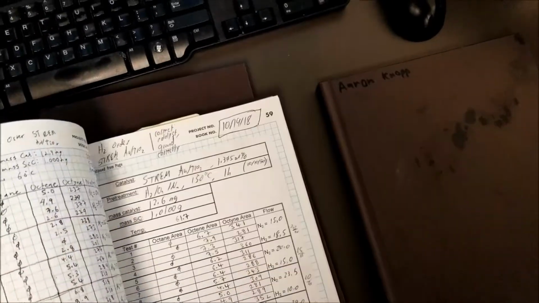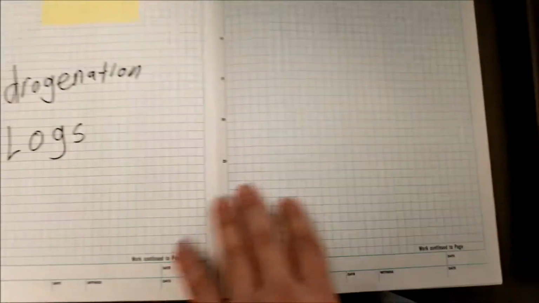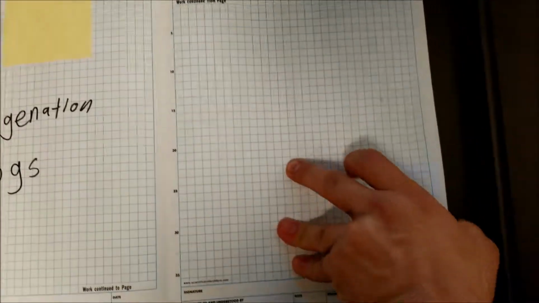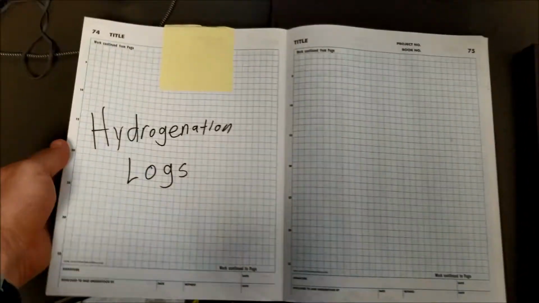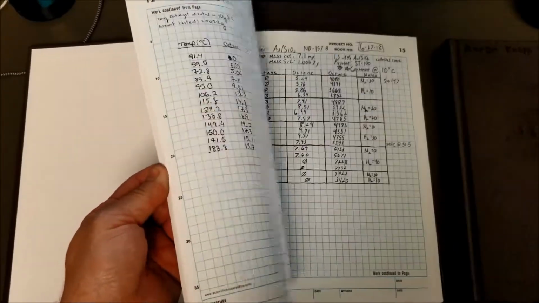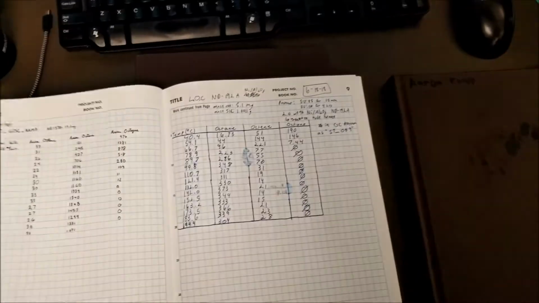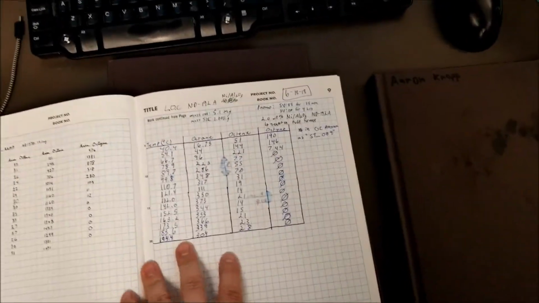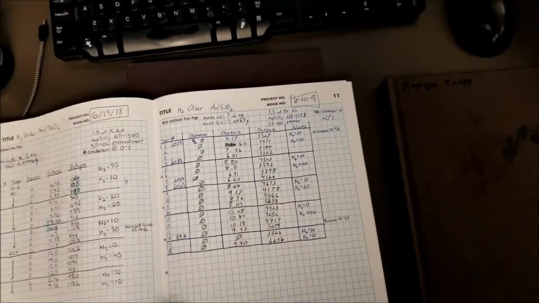So the data starts around page 70. Yeah, there's a Post-it note where the hydrogenation logs start. And we just went to the end of the notebook. And at this point, the student had graduated. So we went back to the point where he wasn't making his notes anymore, which is pretty early in the notebook, because we had skipped to the back section there.